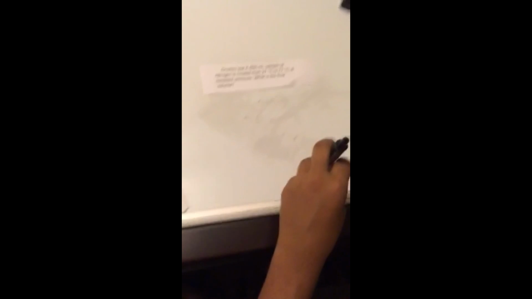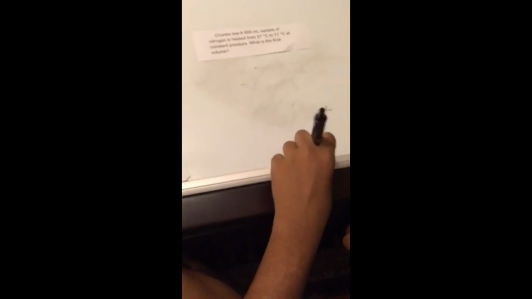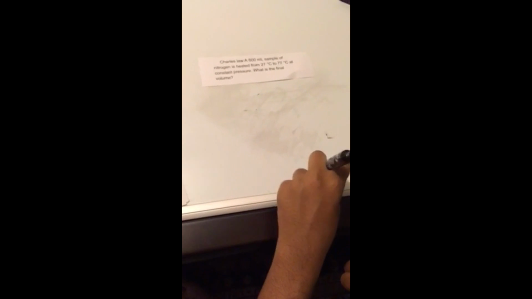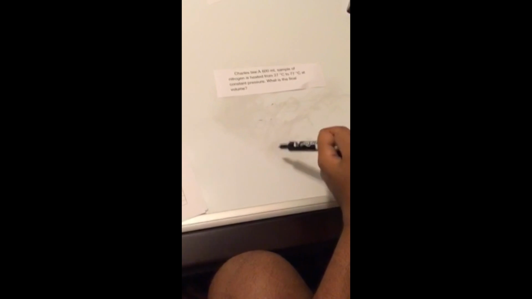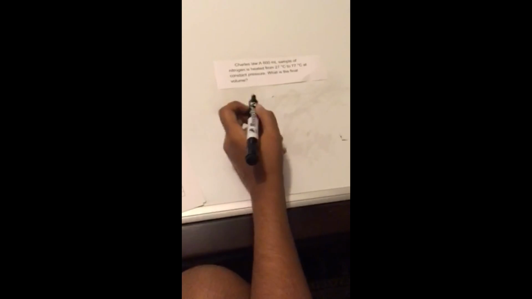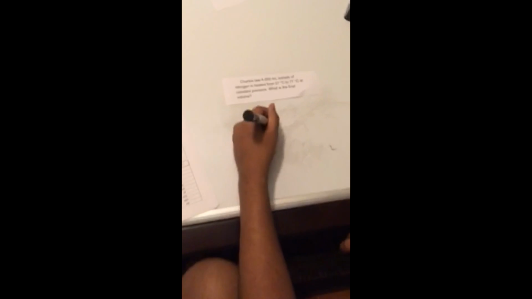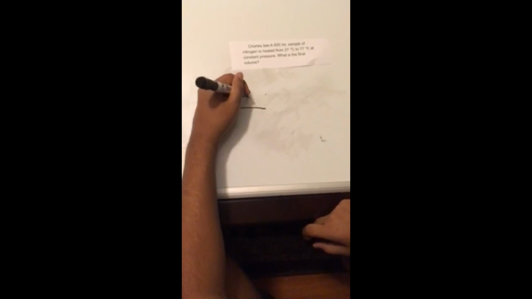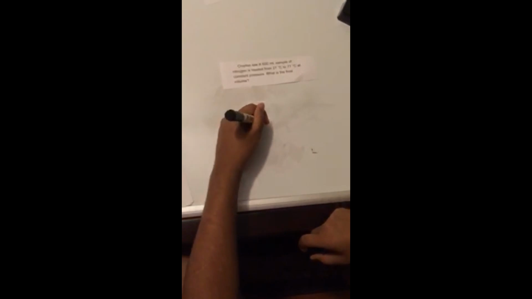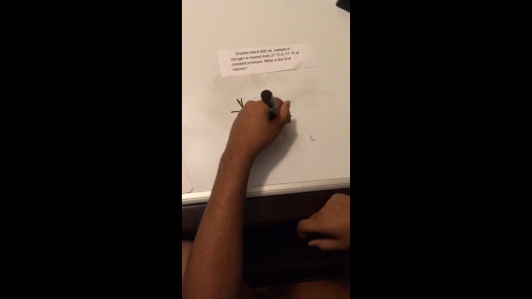So this is Charles' law, and the question states, a 600 milliliter sample of nitrogen is heated from 27 Celsius to 77 Celsius at constant pressure. What is the final volume? So in this, we're trying to find the volume. We have volume and temperature. So it would be V1 over T1 equals V2 over T2.